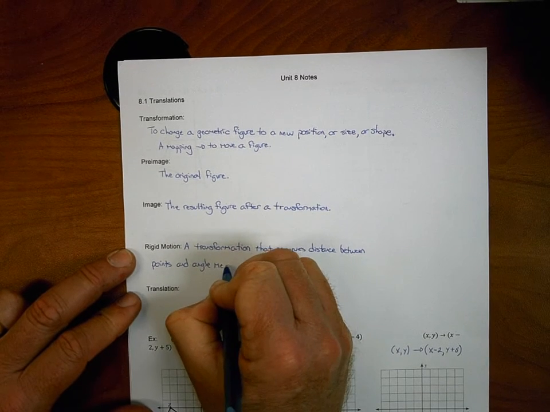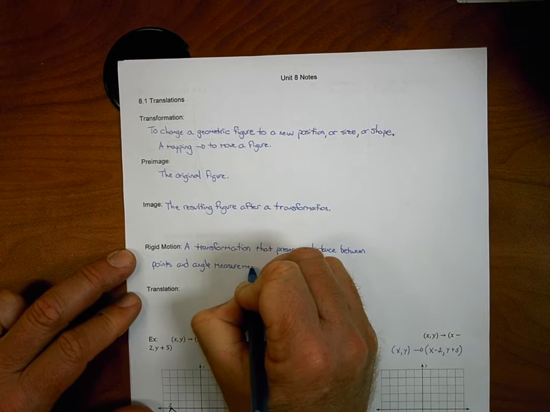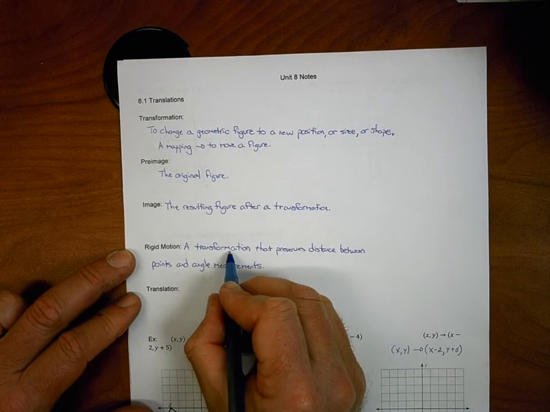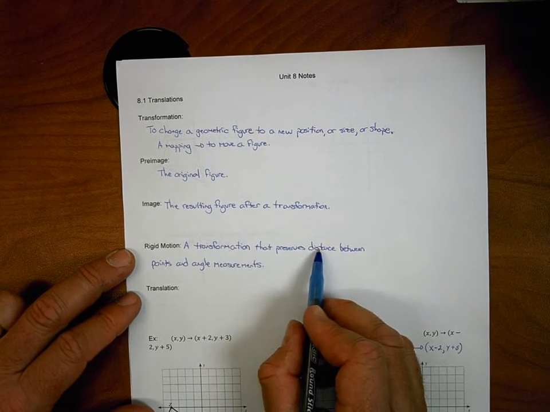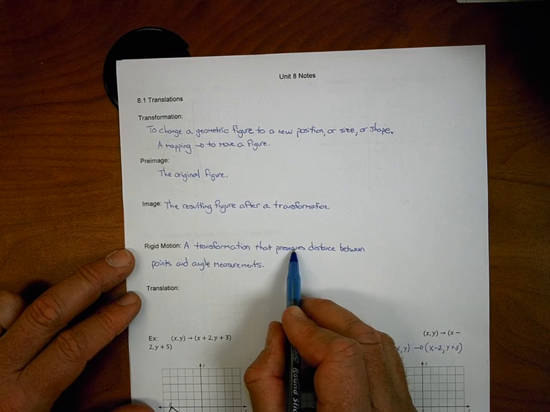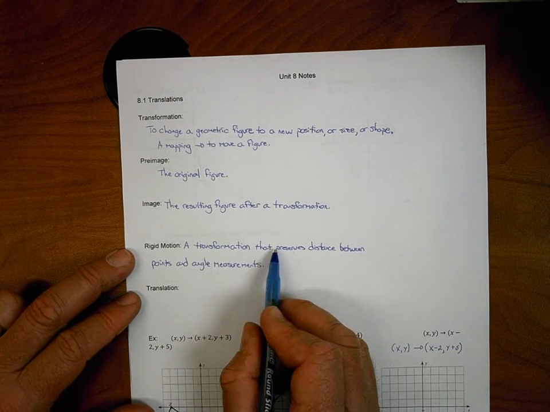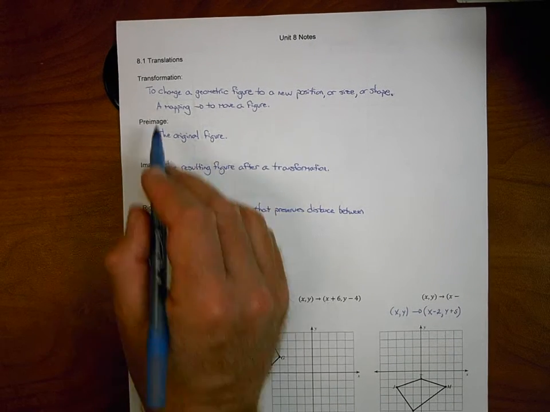If we do rigid motion, it's going to move a figure, and the distance between the points is preserved, meaning it stays the same, and the angle measurements stay the same.